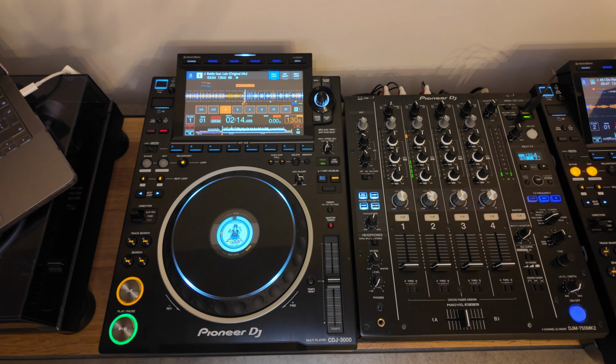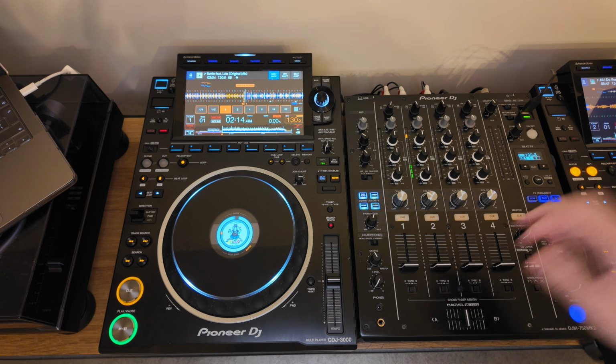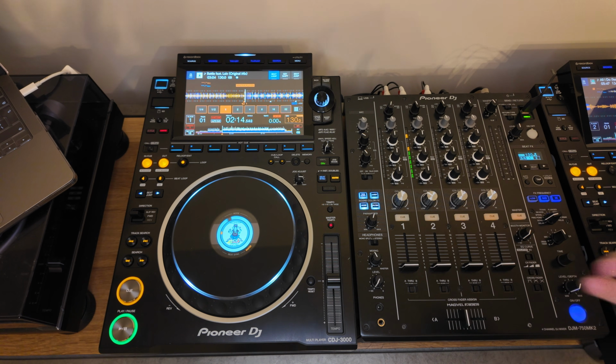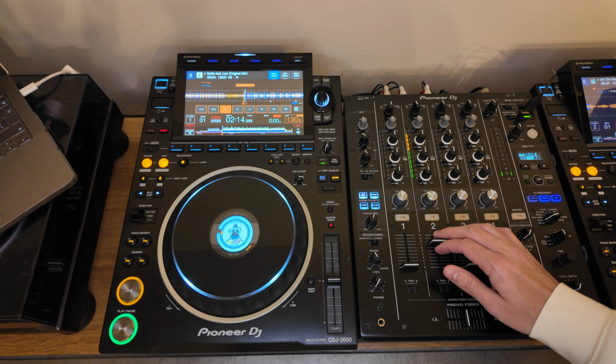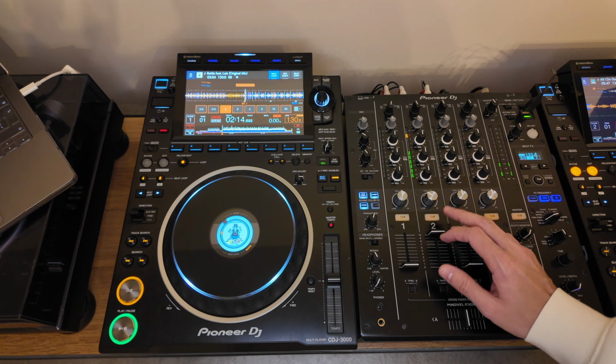Now, what's quite interesting is when he's doing the trickery on the second deck, he is actually leaving Battle by Wookie filtered during the transition. I guess it's so you can hear the second track slightly better. So it sounds a little bit like that.